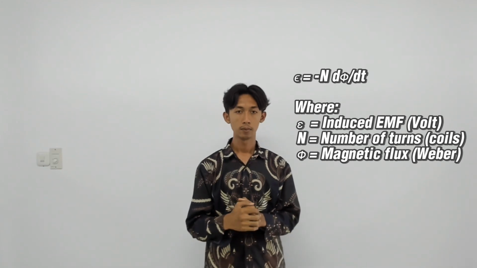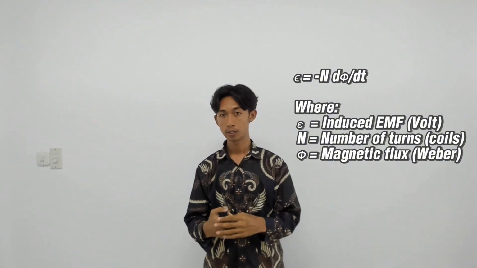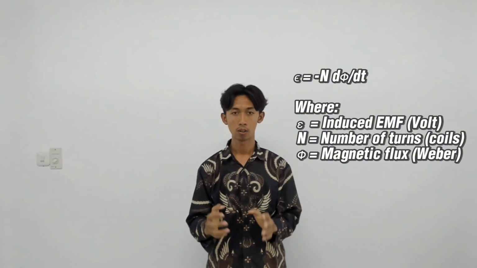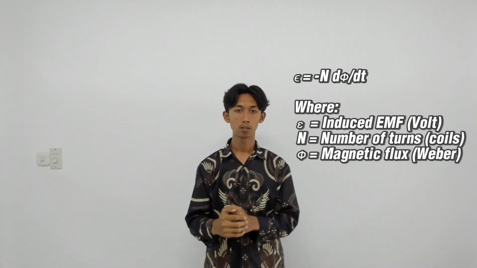Mathematically, Faraday's law is expressed as epsilon equals negative N delta phi per delta t, where epsilon is the induced EMF, N is the number of turns or coils, and delta phi is the change in magnetic flux in Weber. In the context of this experiment, the magnetic flux is generated by a solenoid carrying an electric current, which produces a magnetic field around it.